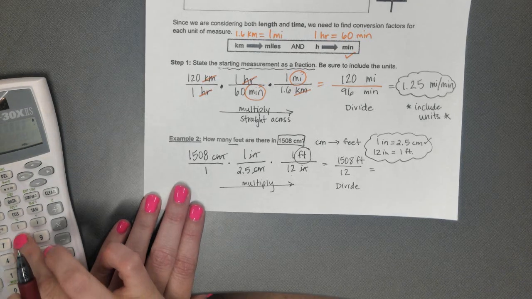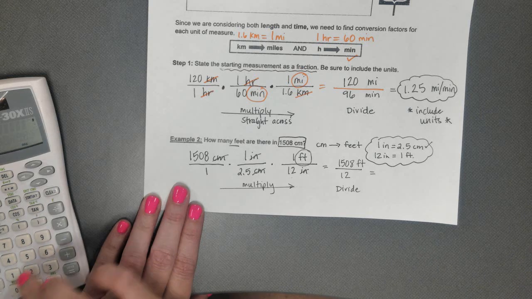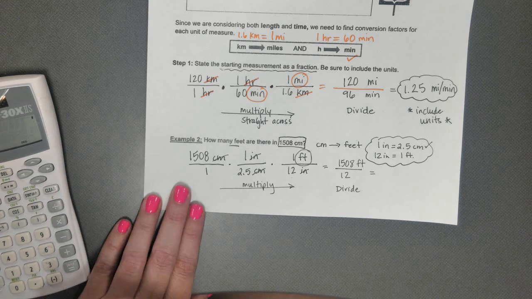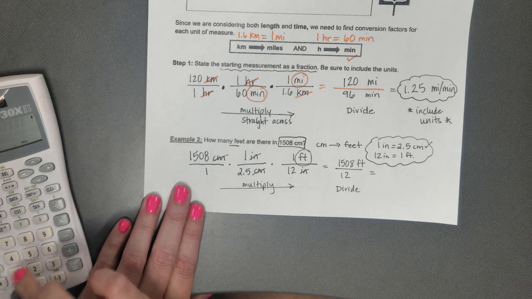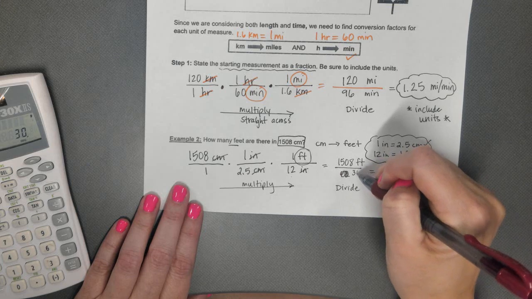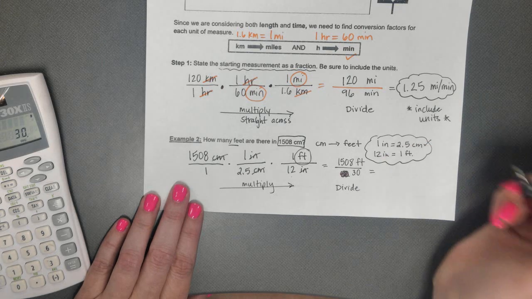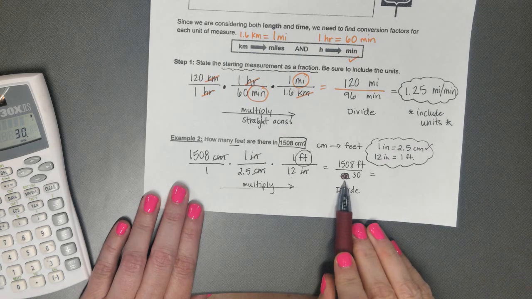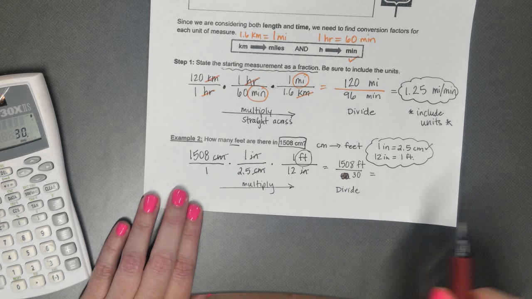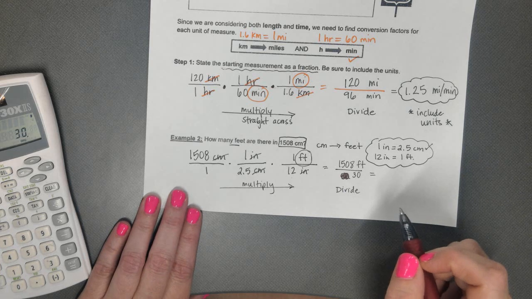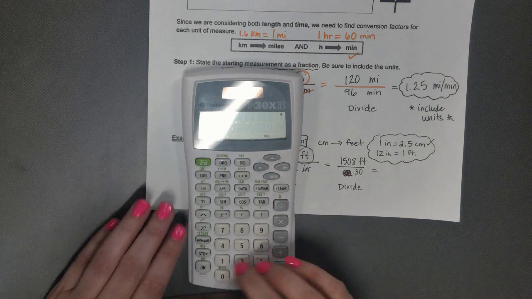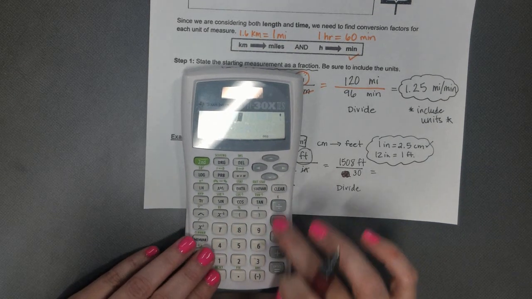Probably. What did you do with the 2.5? Oh, I didn't. Sorry. Thank you. You have to multiply. So what should be on the bottom? 30. Thank you. You said 30 centimeters. What's that? 30.8. So when you divide those, let's look at that number. So 1508 divided by 30.